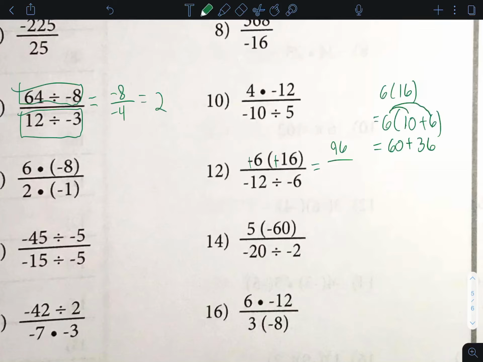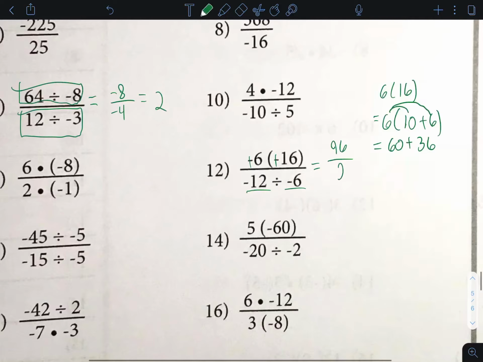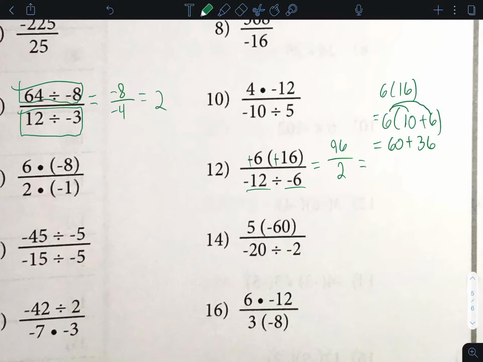Then we have negative 12 divided by negative 6. Negative 12 divided by negative 6 means how many times does negative 6 fit into negative 12? 6 times 2 makes 12, so the answer is 2. So we have 96, we're trying to cut it in half, so half of 96 is 48.